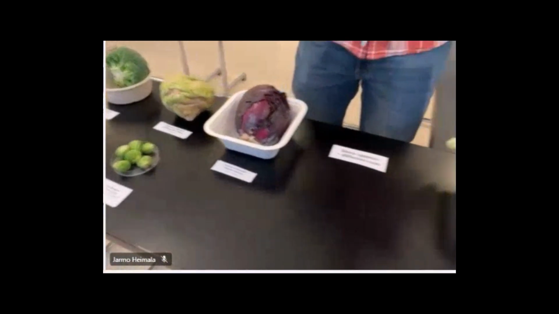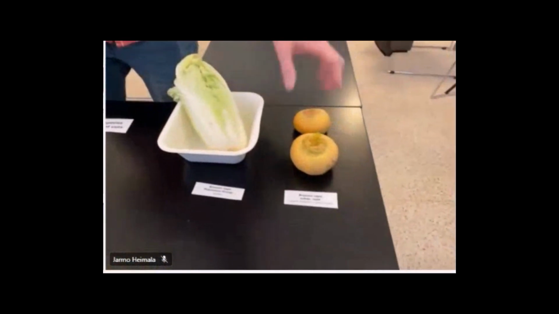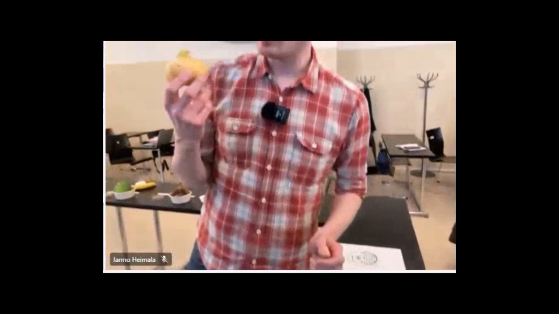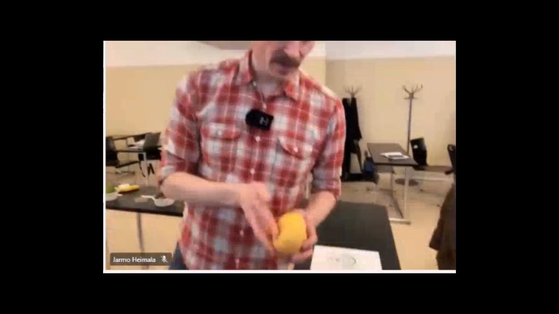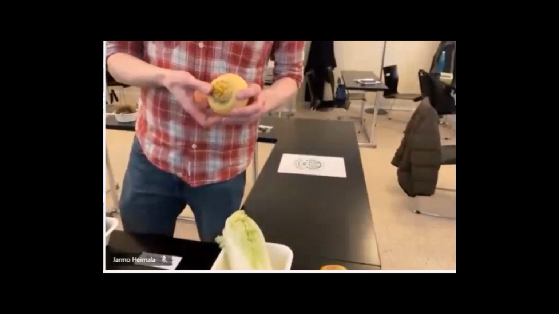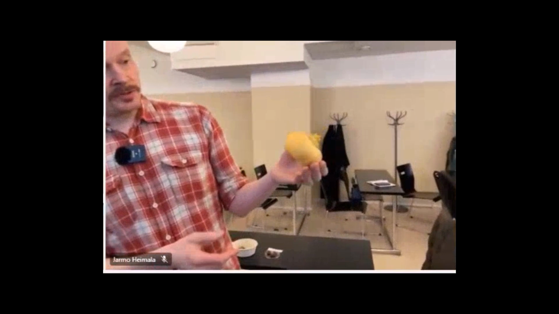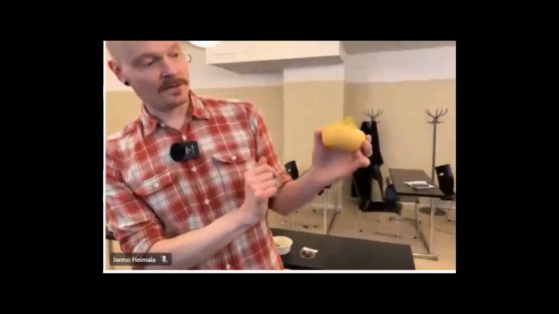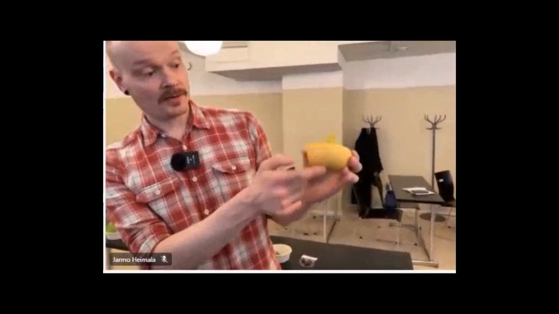Well, we can start here. Here we have Brassica rapa. You know what it is? Turnip. Yes. This thing is actually a tuberose taproot, and there are some parts of stem together here also.